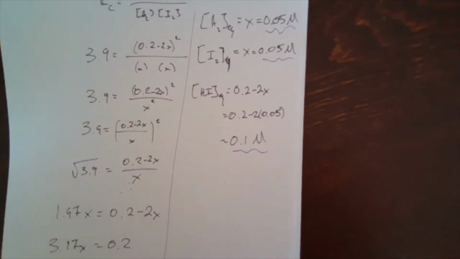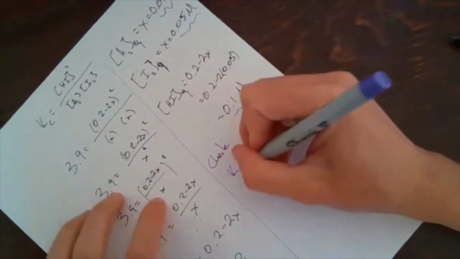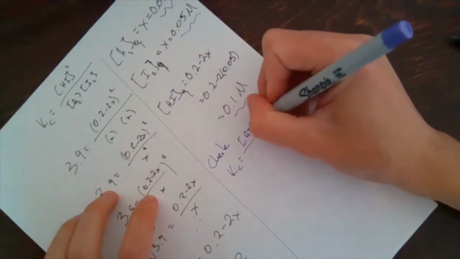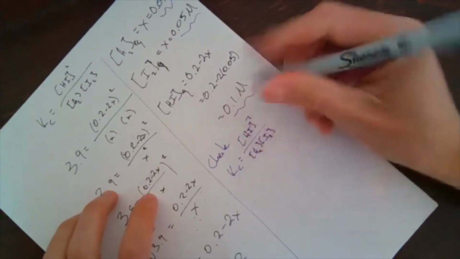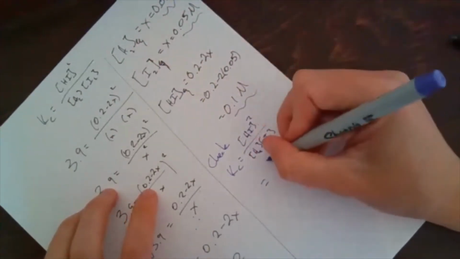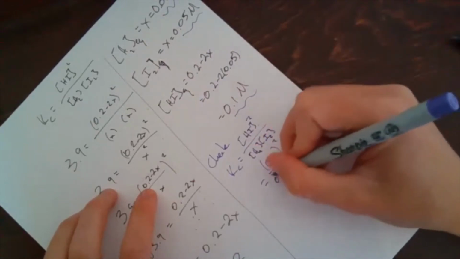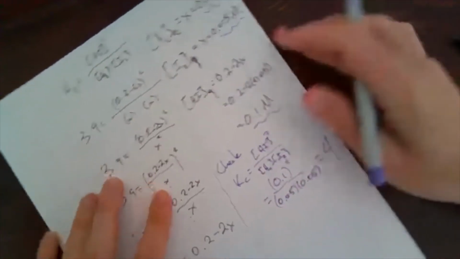One of the benefits of this is you can always check your work, right? You can check your answer, because Kc is equal to the concentration of HI squared over the concentration of H2 times the concentration of I2 at equilibrium, which are these values I just computed. So you can plug those in. I get 0.1 squared divided by 0.05 times 0.05, and I get 4.